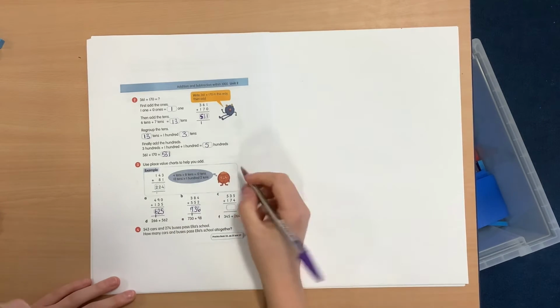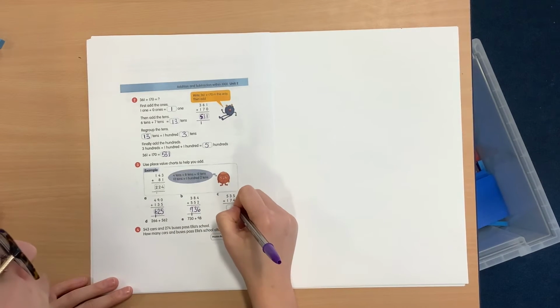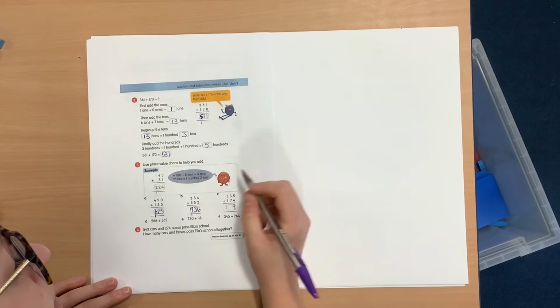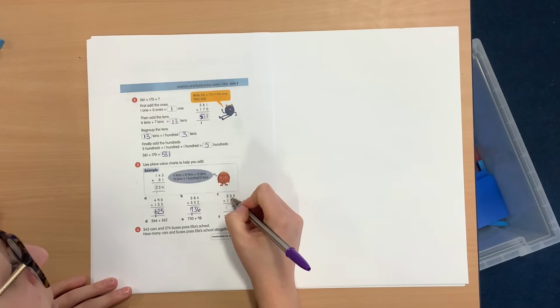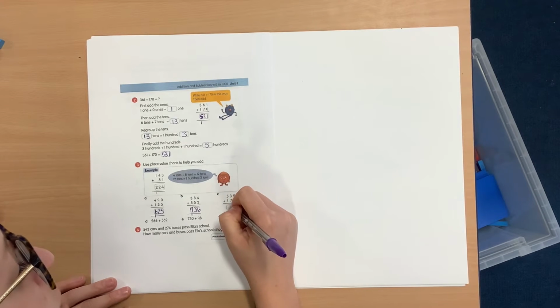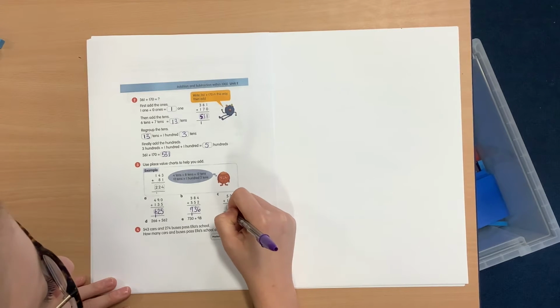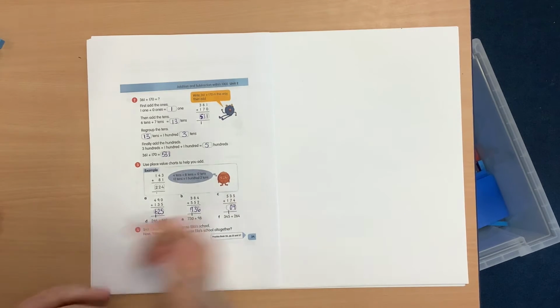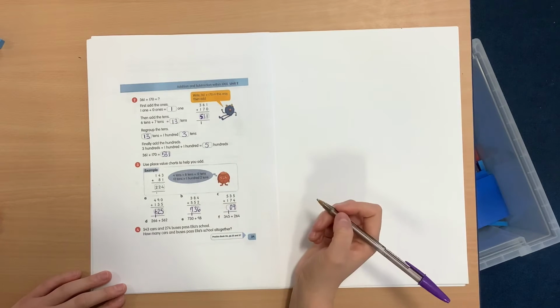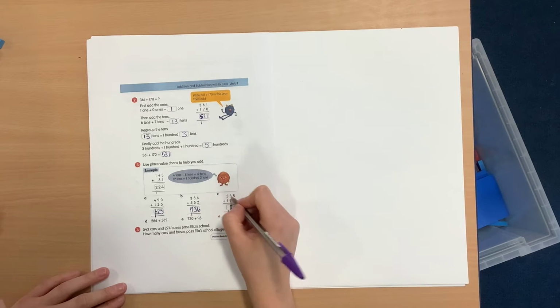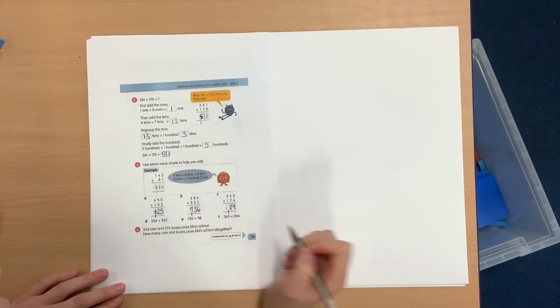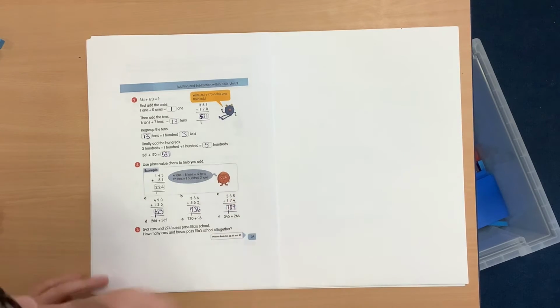Okay, question C. Got 5 ones, add 4 ones, which is 9 ones. I've then got 7 tens, add 3 tens, which is 10 tens, which is no tens. We regroup to be 100. And then I've got to add my hundreds column, which is 500, add 100, add the other 100 is 700.